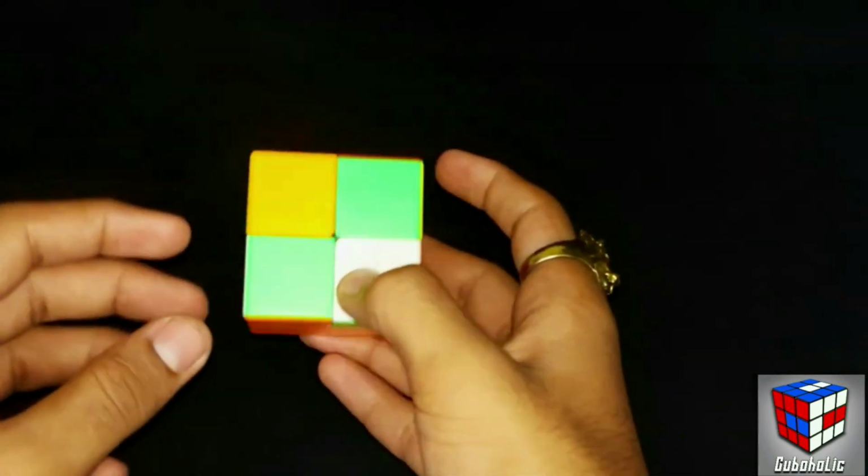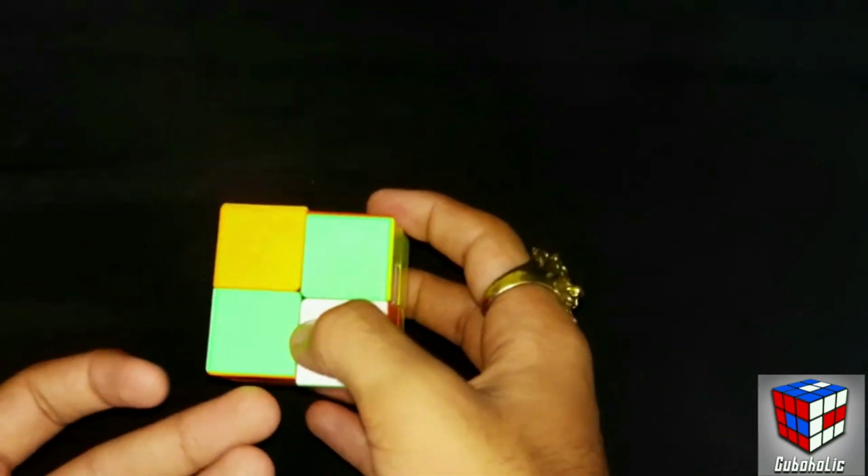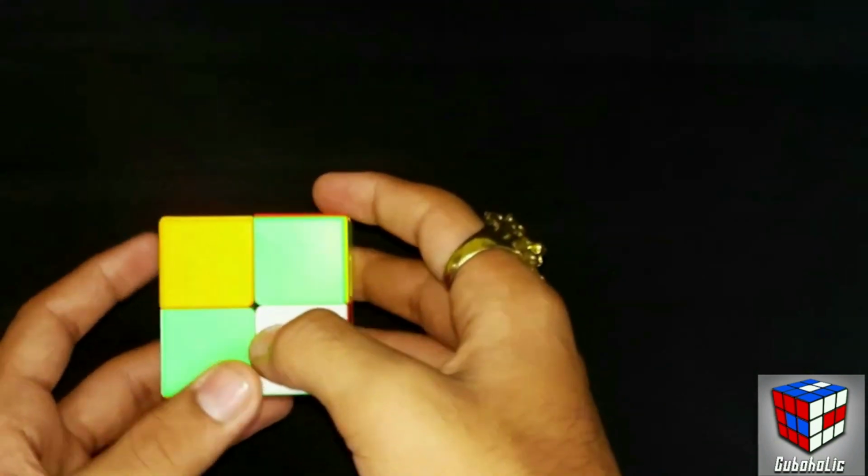In this condition we need to apply the front layer algorithm, since we have the orange at bottom and green at our front.